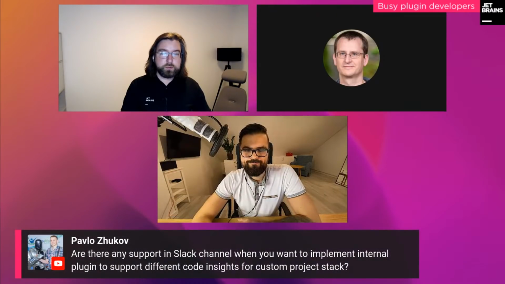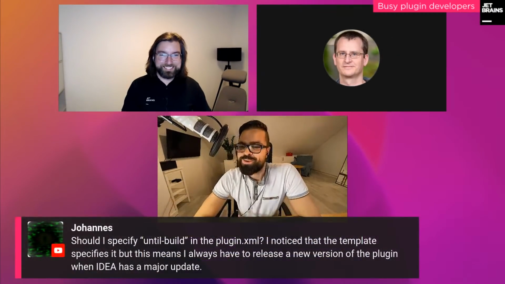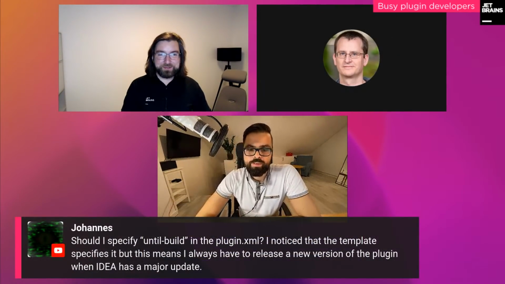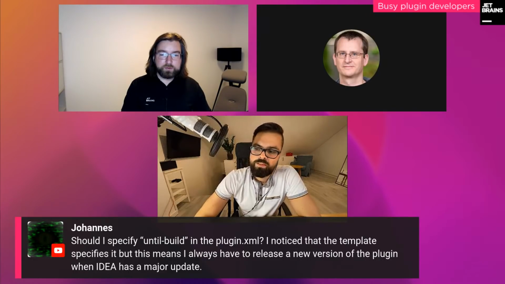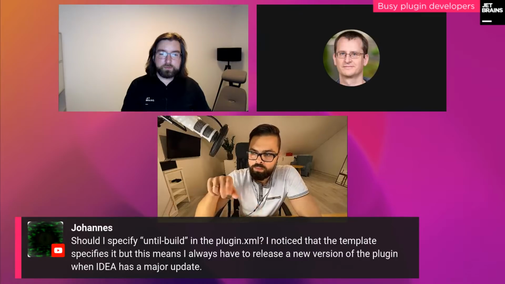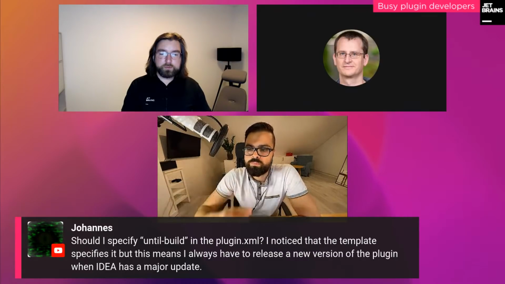There is also a question from Johannes about specifying the until-build in the plugin XML file. By default, you don't specify the until-build. It's limited automatically to the since-build dot star. So if you specify 203, it will be 203 dot star, so everything until 204.